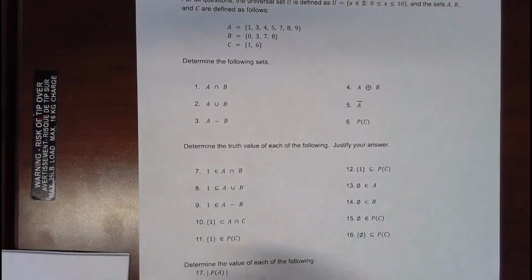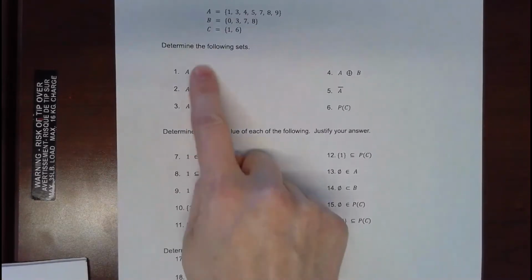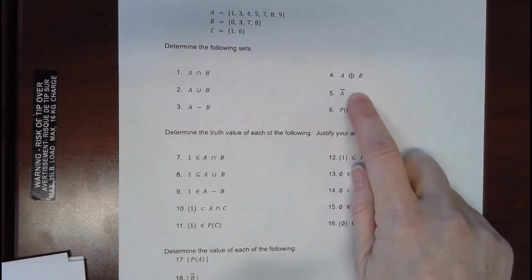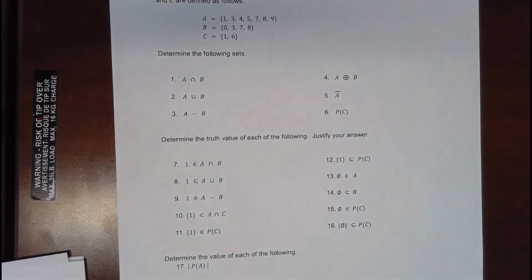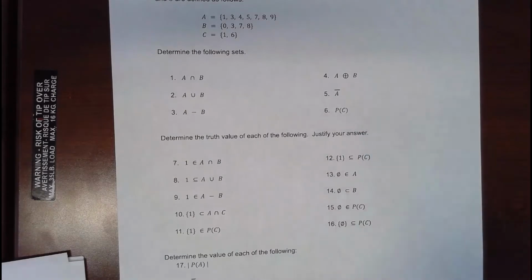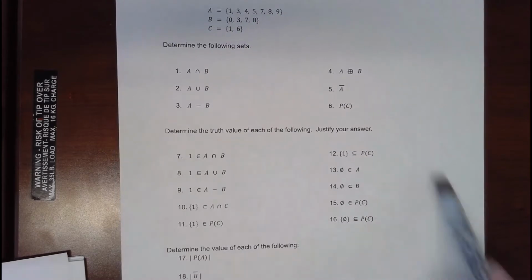So for the most part, people did really well on the top section with the intersection, union, difference, symmetric difference, complement, no problem. It's when we got into the power set that it was a little bit tricky. Most people did pretty well with that one, but there's a little notation here and there that we need to fix up. And then this section was a disaster.